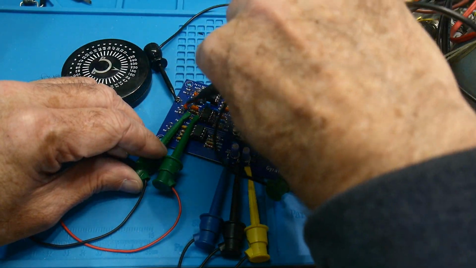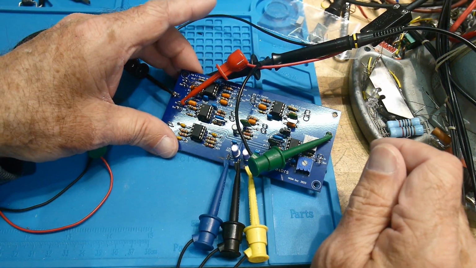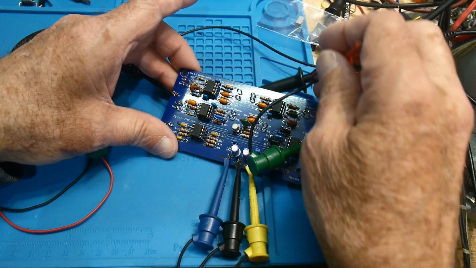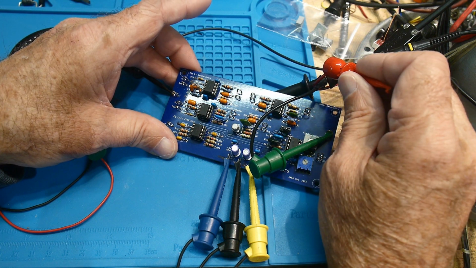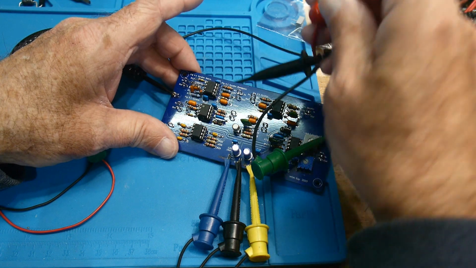All right, let's get this out of the way. And we have transistor gyrator down this way, okay?